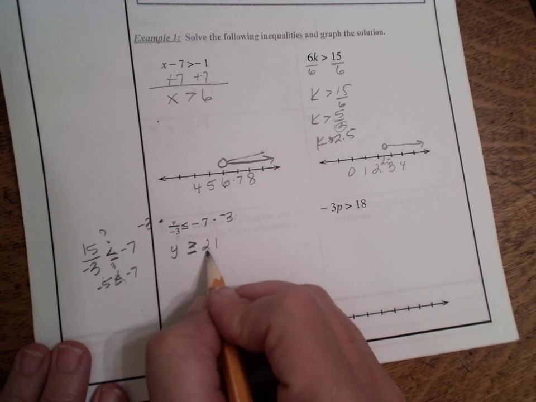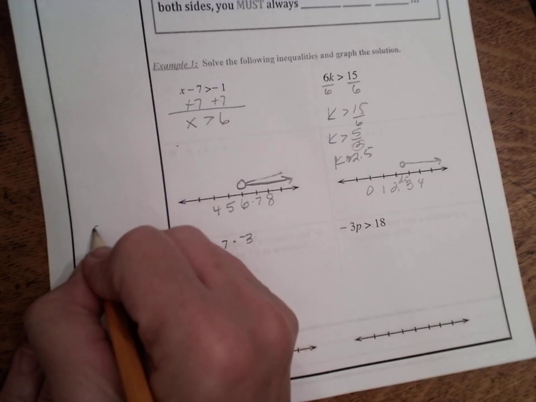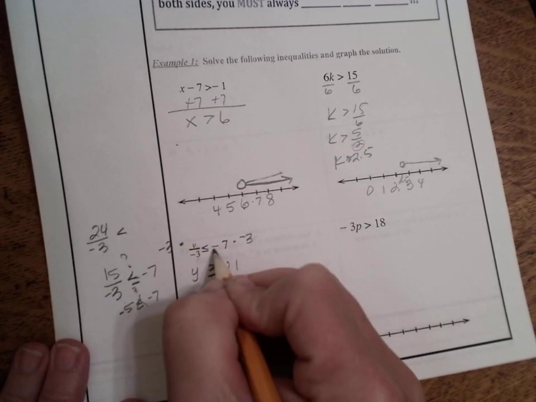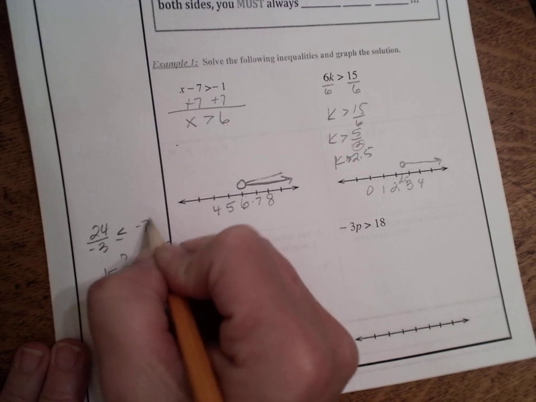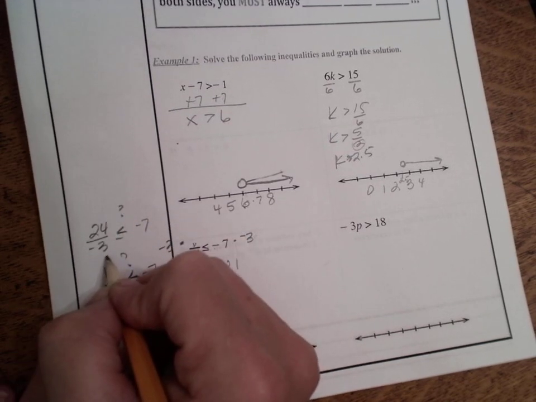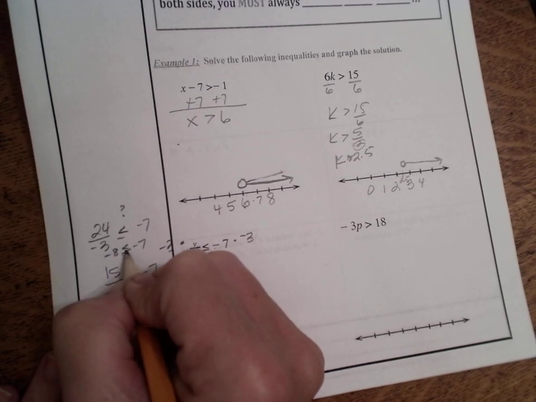So let's pick a number greater than 21 that's divisible by 3: 24. So if we put in 24 divided by negative 3, keeping the sign the same as in the original problem, let's test it. 24 divided by negative 3 is negative 8. Is that less than or equal to negative 7? That's true.